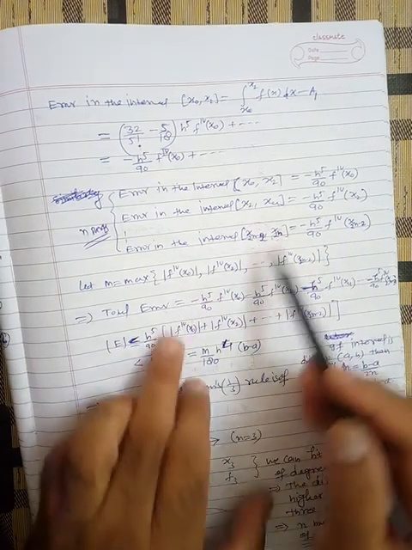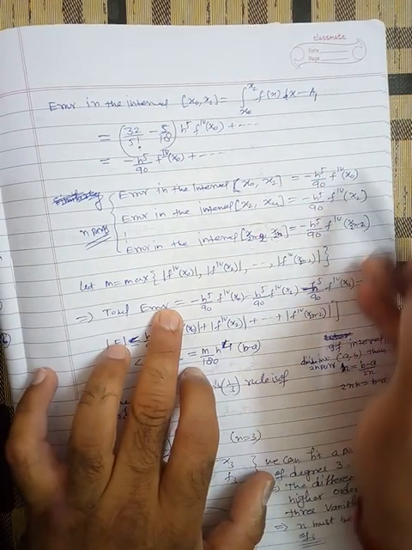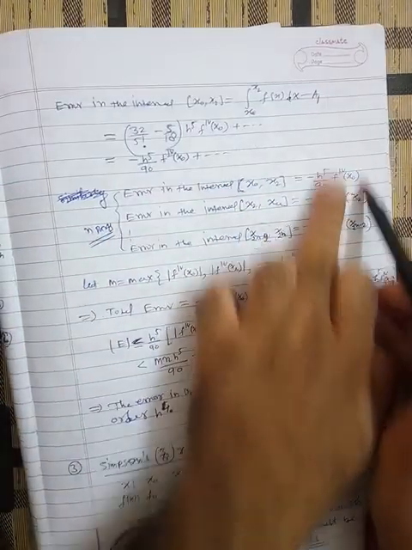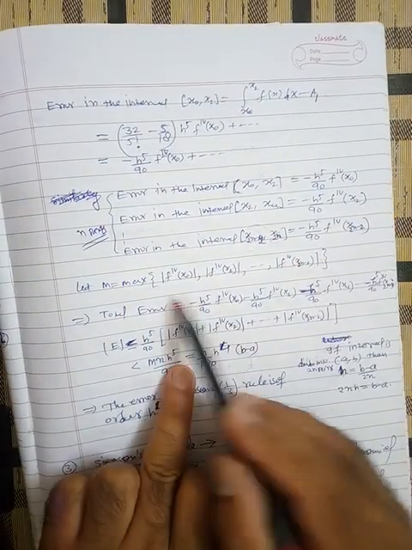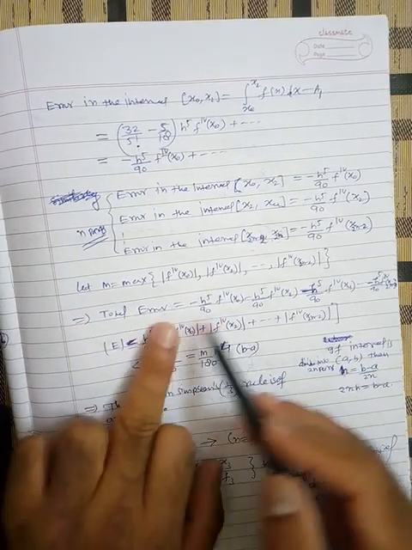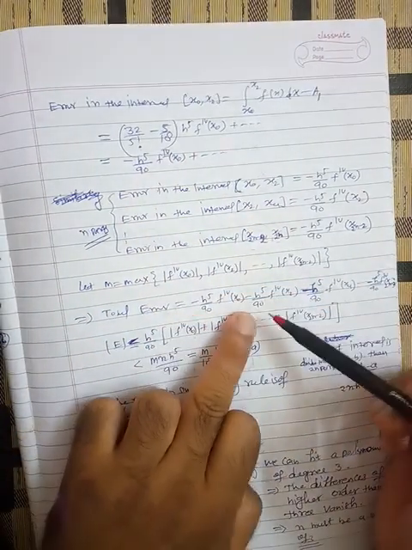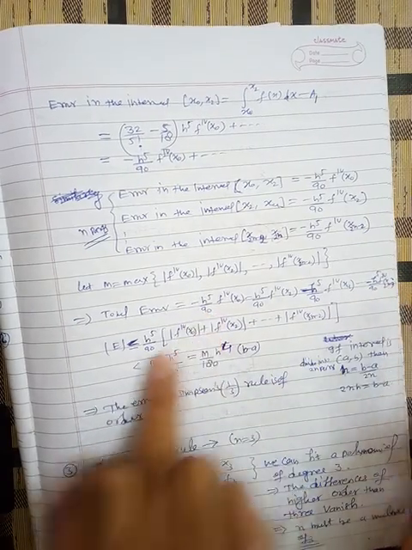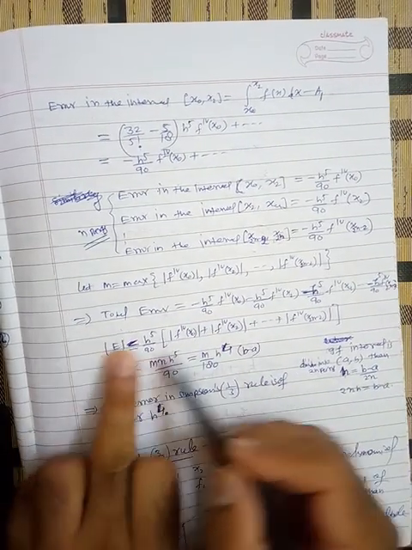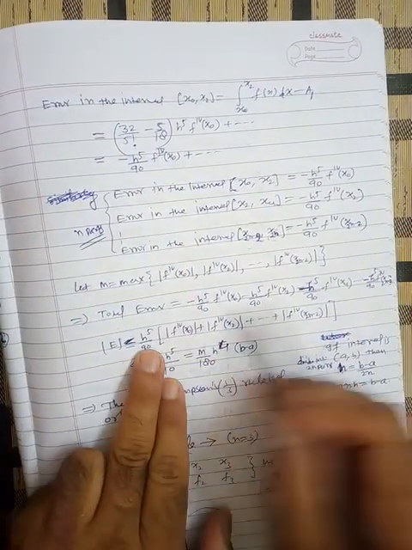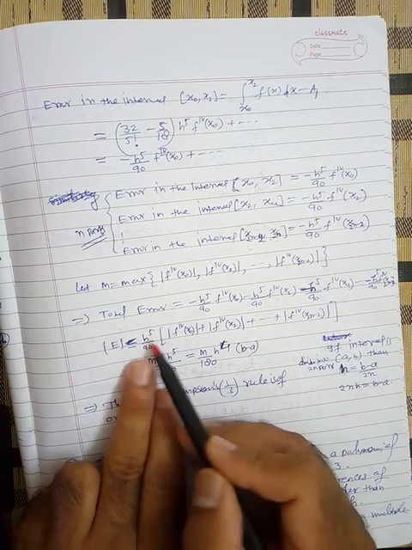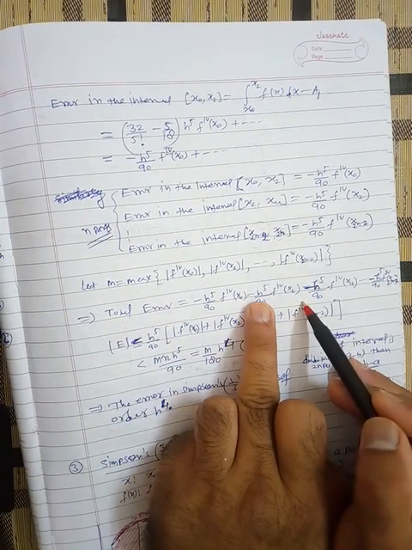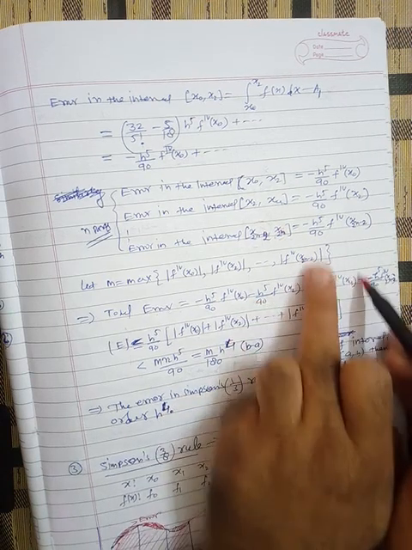Take their sum, or first we take the magnitude. So magnitude of this quantity, magnitude of this quantity, magnitude of this quantity. So here suppose this is m. So the total error is this part plus this part plus this part plus this part. This is the error. So the total error magnitude, applying the triangle inequality, is less than or equal to h5 times the magnitude of this part, plus the magnitude of the fourth derivative of f at x naught, plus the magnitude of this.